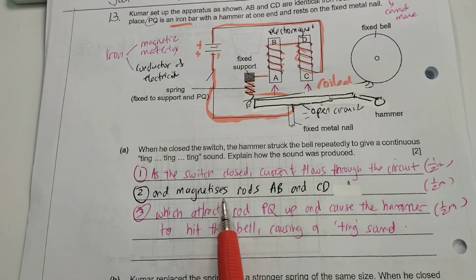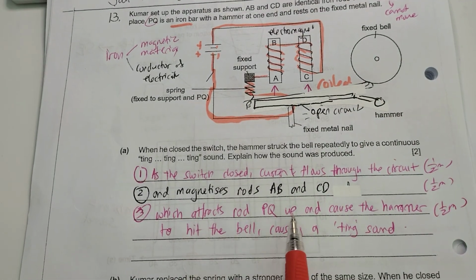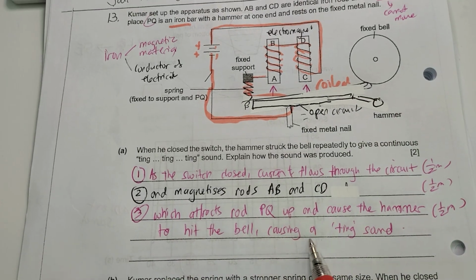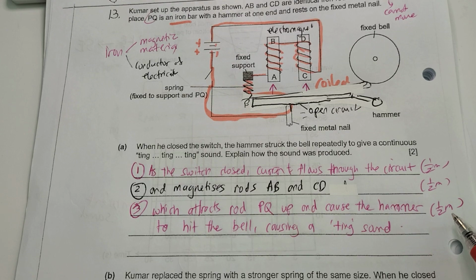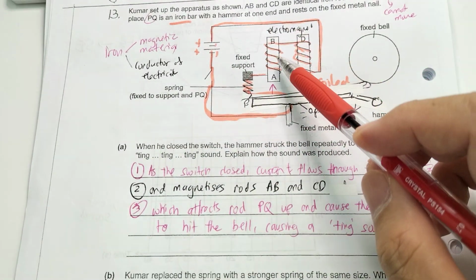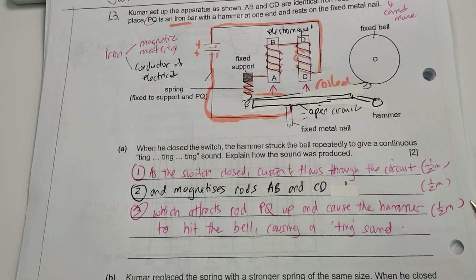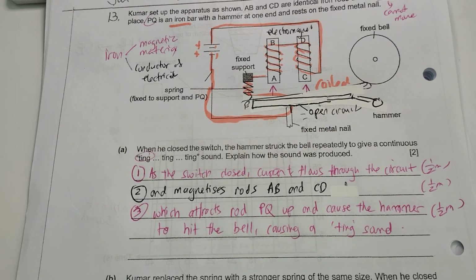Well, after attracting PQ up, what happens? You attract rod PQ up and cause the hammer here to hit the bell, causing a ding sound. Hey, I'm almost done. I got 1/2 mark explaining current flowing, causing these two rods to become an electromagnet, attract PQ up to hit this. But the problem is I only talk about the first ding. How about the rest? What caused the rest of the sound?